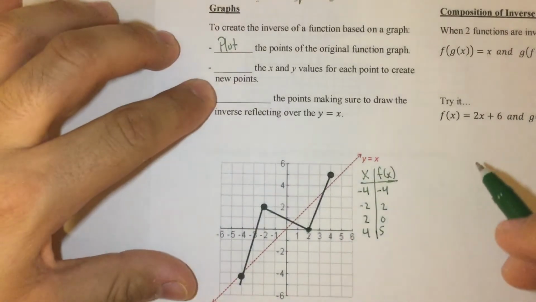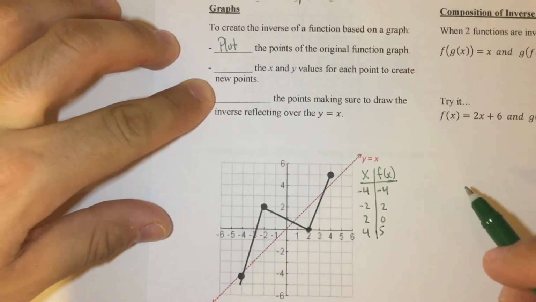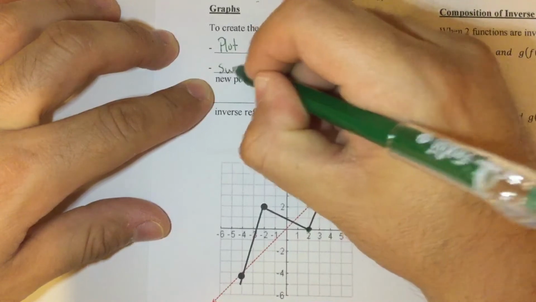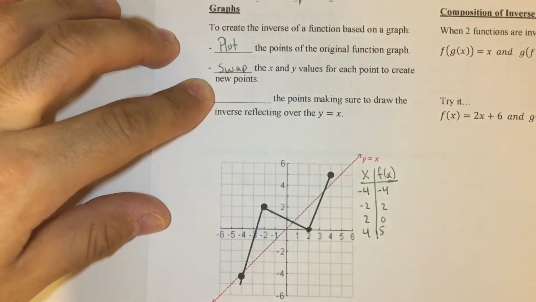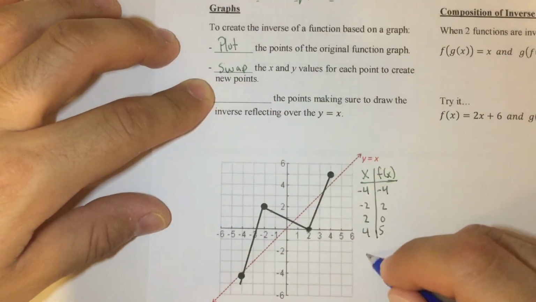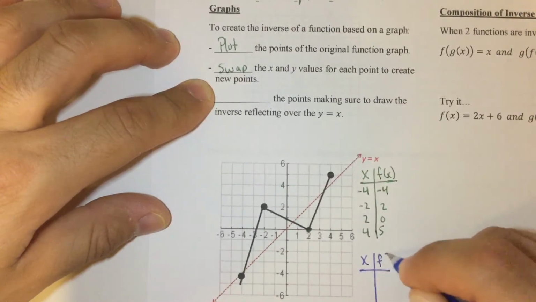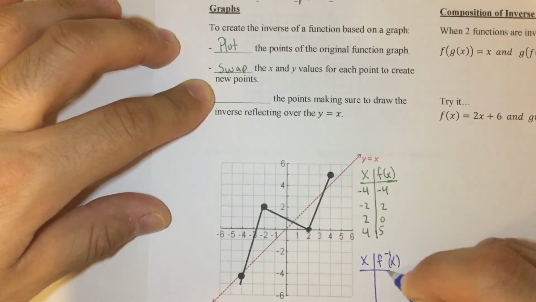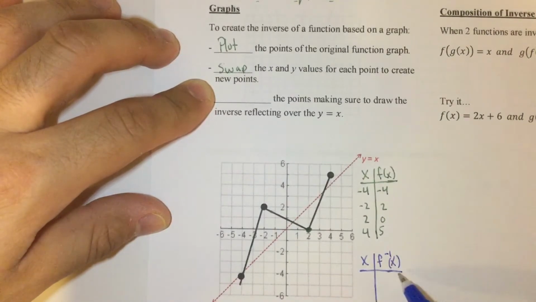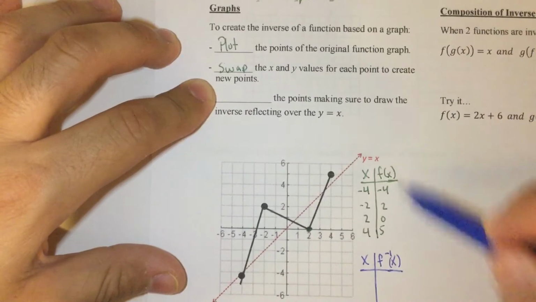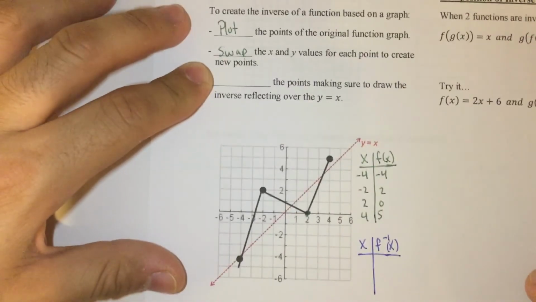The second step is to swap the x and y values for each point to create new points. So we're going to swap. Okay? So over here, it's going to be x and the inverse of f. So f to the -1 of x, that's the inverse of f. So that's the inverse of y. So this is y inverse. Okay, so now we're just going to swap them.